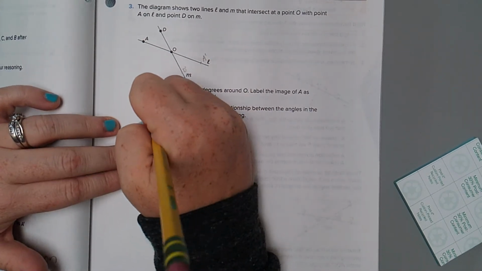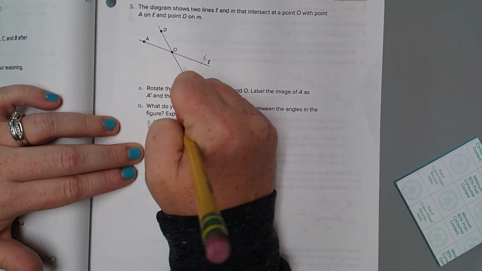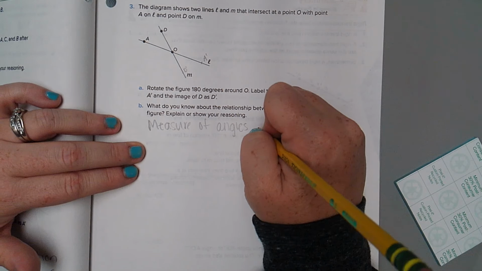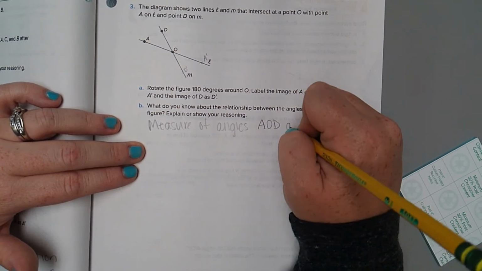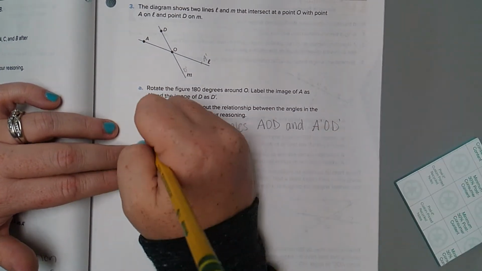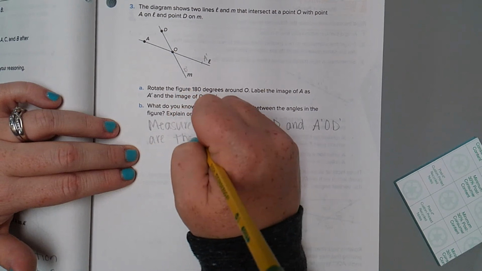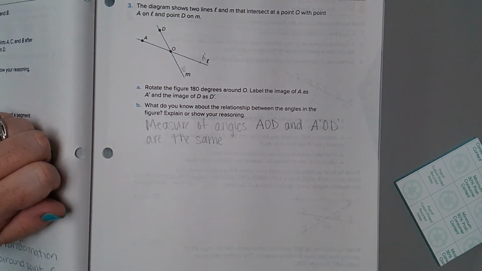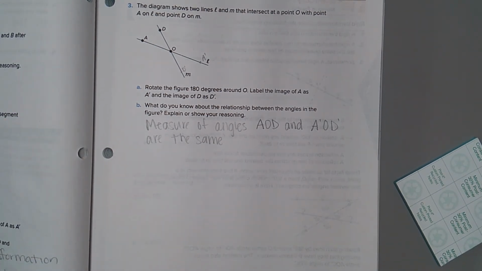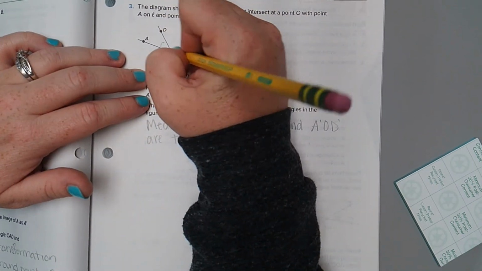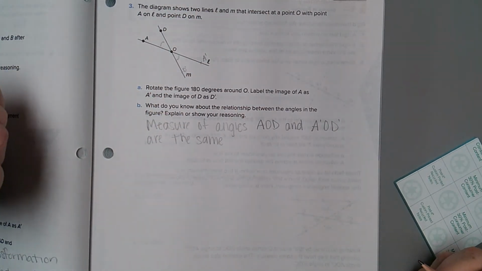So, measure of angles AOD and A prime OD prime are equal, and we know this because when we did 180 degree rotation around point O, the lines and points matched up.